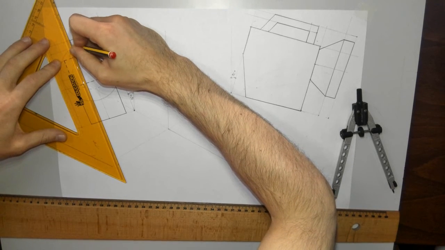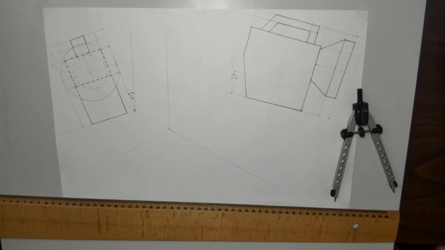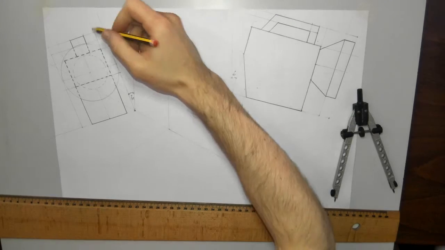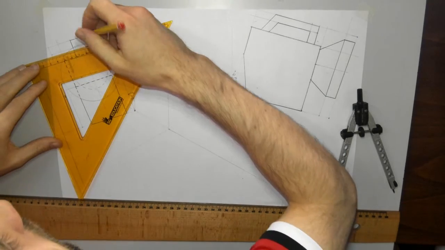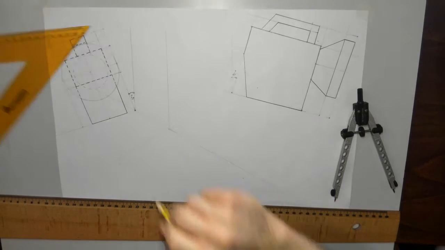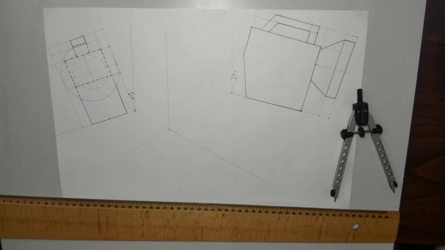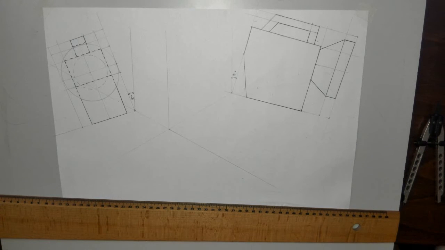Can't see it because the circle is blocking it. And then we have that 10mm line going down there that also appears dashed as well. And that goes across there. And that then completes my end view.